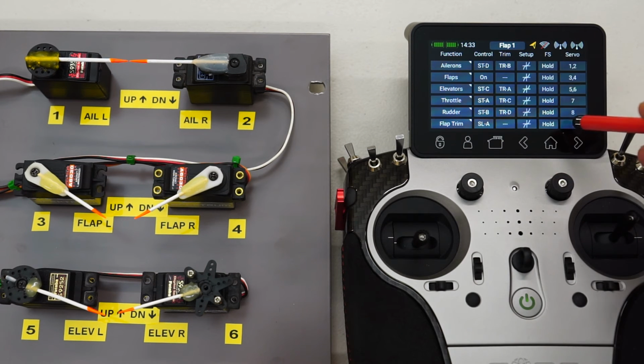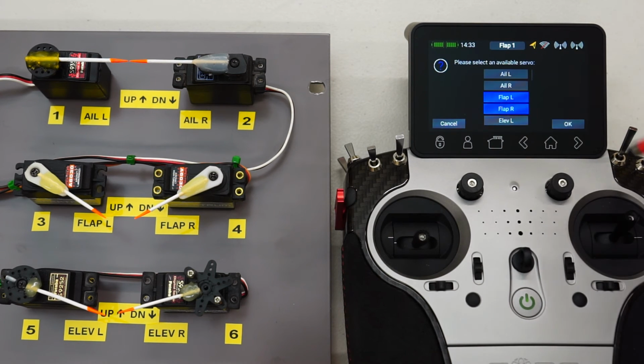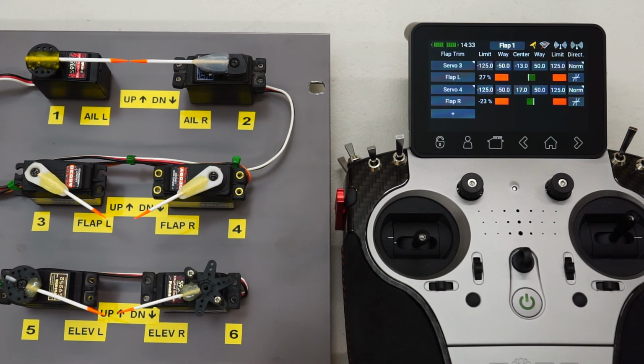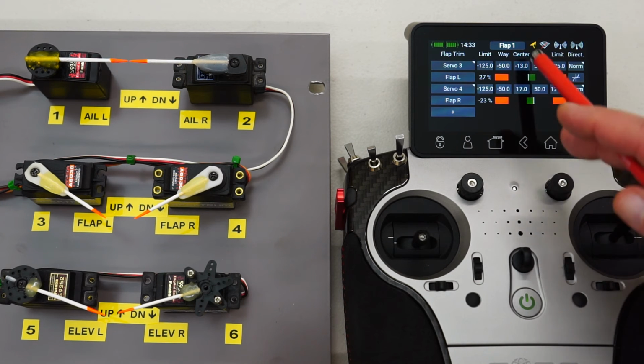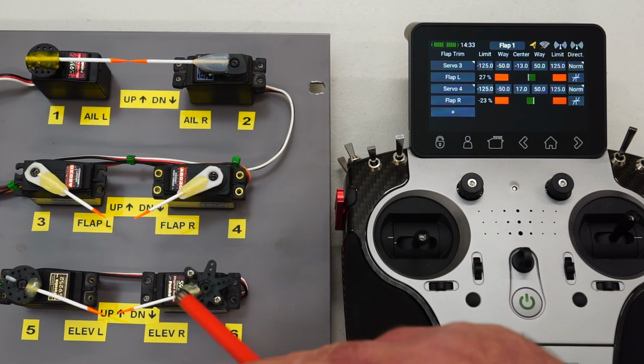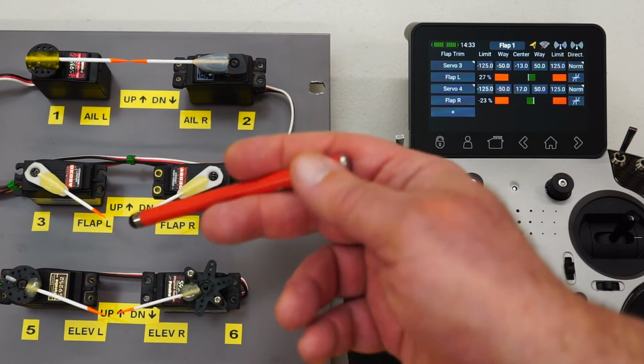So in this new function we're going to use 3 and 4, which is basically flap left and flap right servos, because I've relabeled all the servos, so it's not coming up as 3 and 4 but the actual name that I've renamed it to. And you'll notice the default screen shows the default travel and sub trim or center that I've set earlier for the servos. And it was only to align the horns and that.